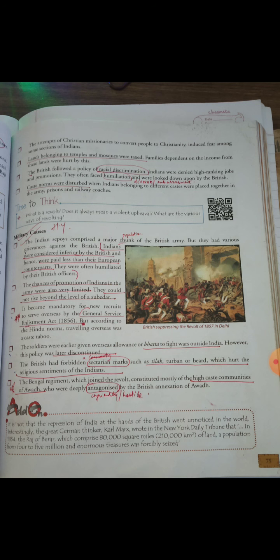So, this is the next point. The British triggered the sentiments of the different Indian communities when they forbade the soldiers the sectarian marks. Now, what does sectarian mark mean? It directly refers to the marks or the symbols like the turban, the beard, or the tilak with which a community is identified. For example, if I ask you, with which community is the turban identified? All right, then you will give the answer, the Sikh community. So this hurt the Indian soldiers of different communities and developed resentment against the British.